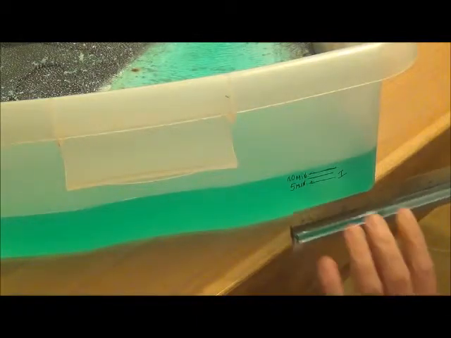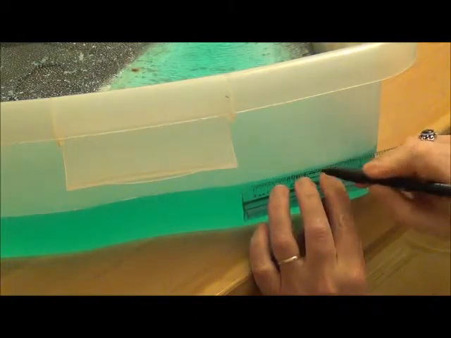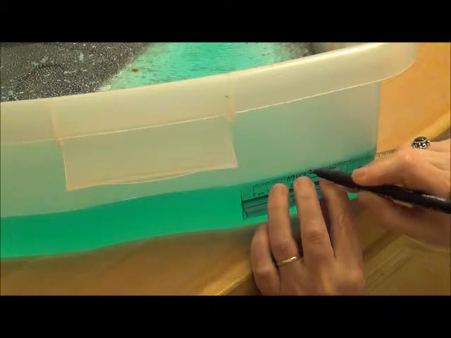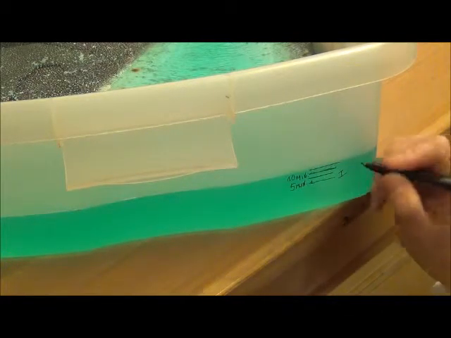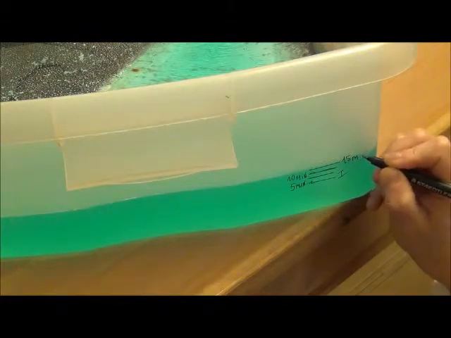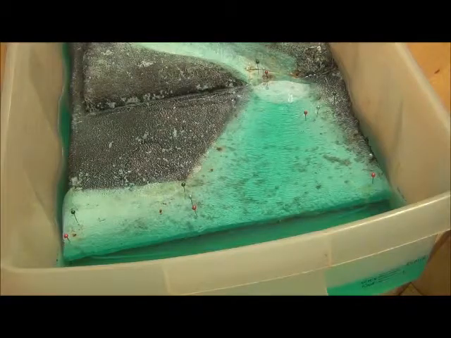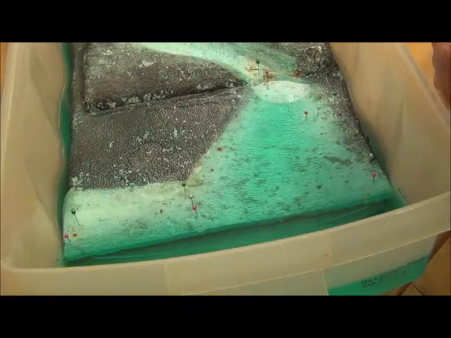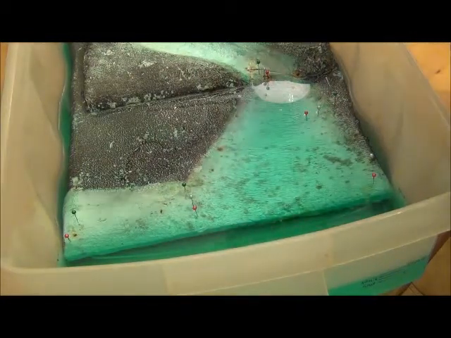15 minutes later, let's see the level of our water. Mark it with a ruler and write down the time. 15 minutes. Let's take a look again at our pins.